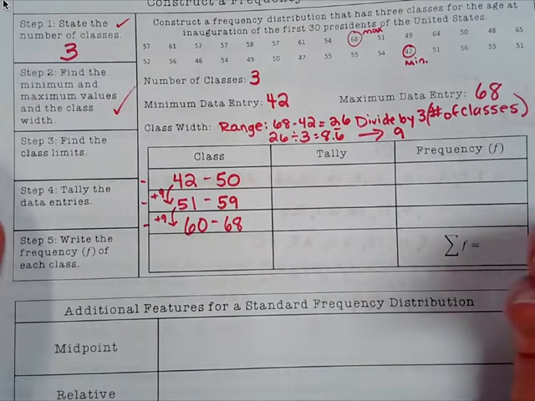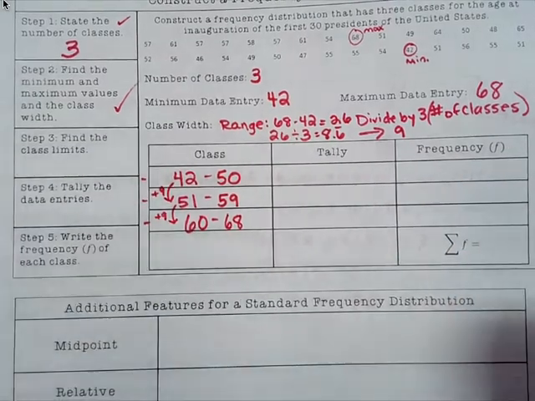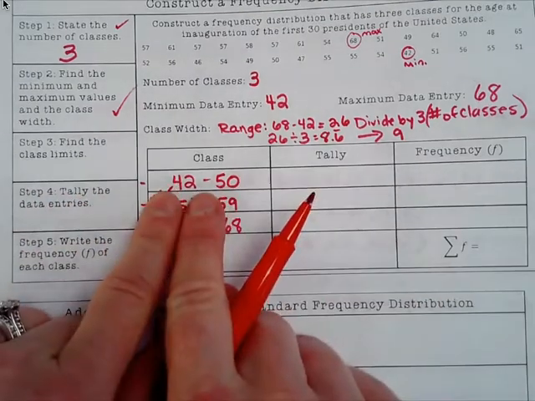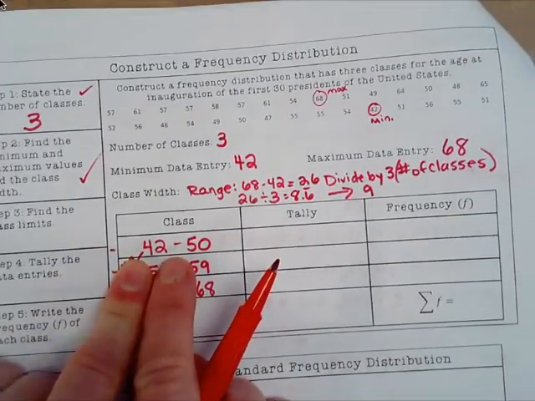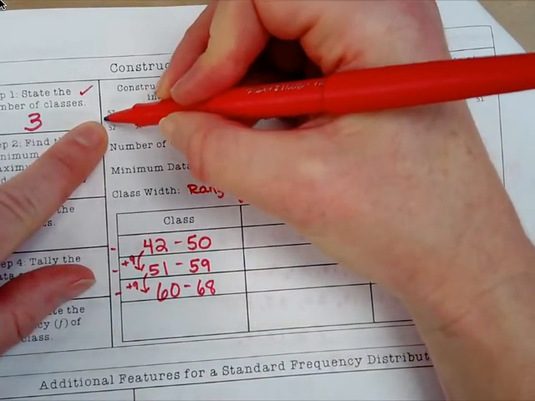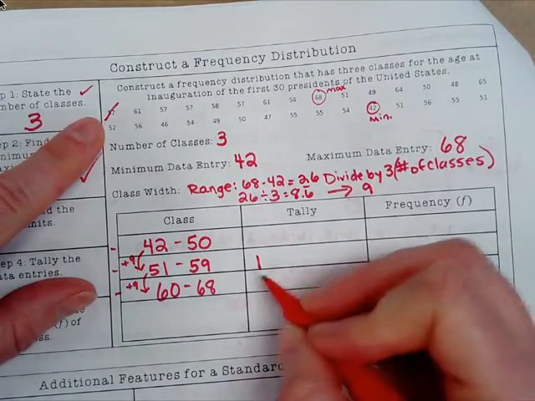So finding the classes takes the longest amount of time. And now we're going to do some tally marks. So let's do all the data between 42 and 50. Well, we could just really go through and let's say 57 would be right here. So I'm going to mark it off and put a tally.